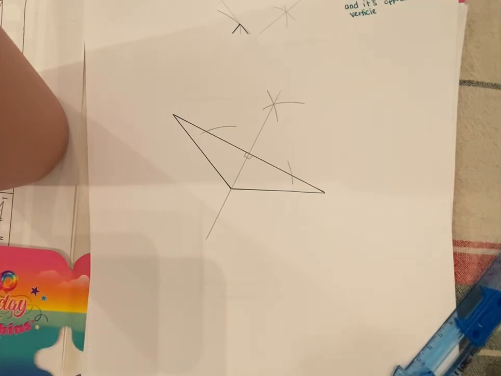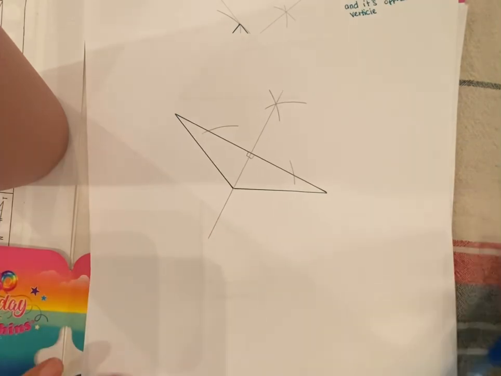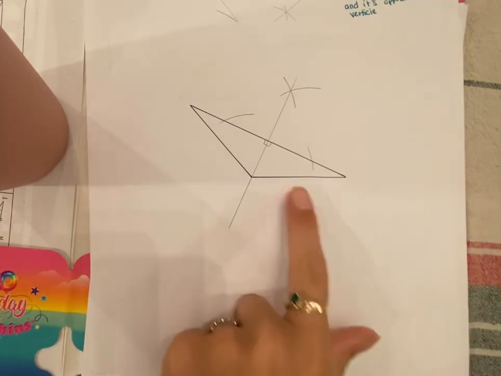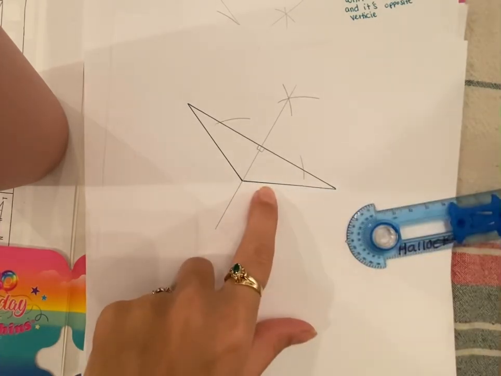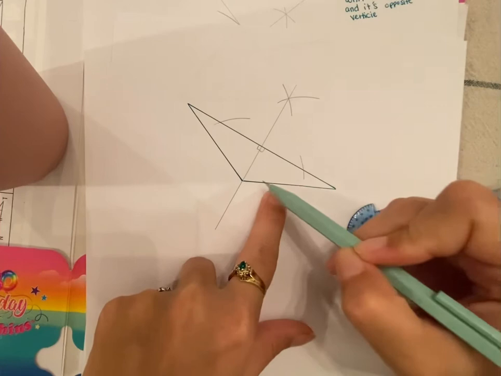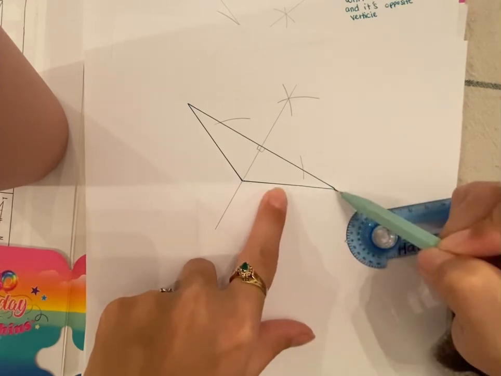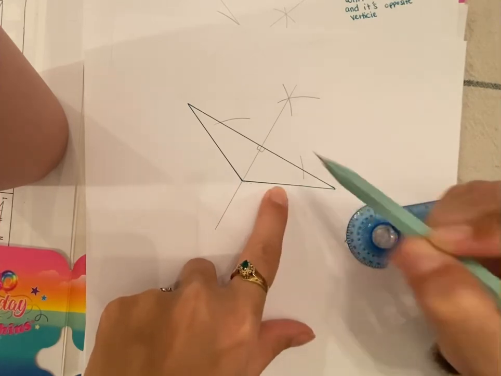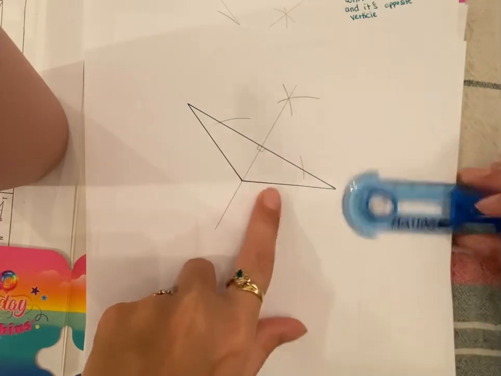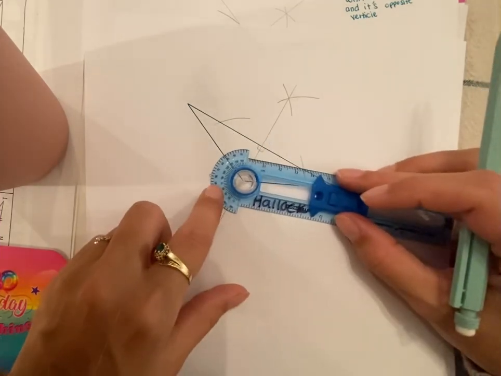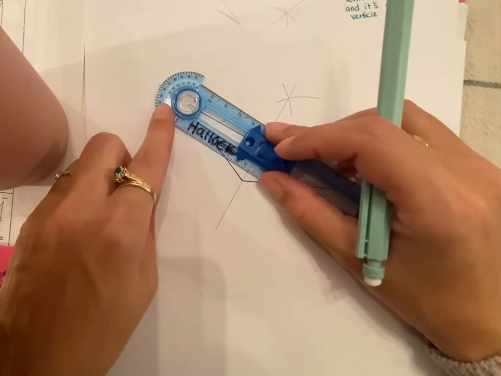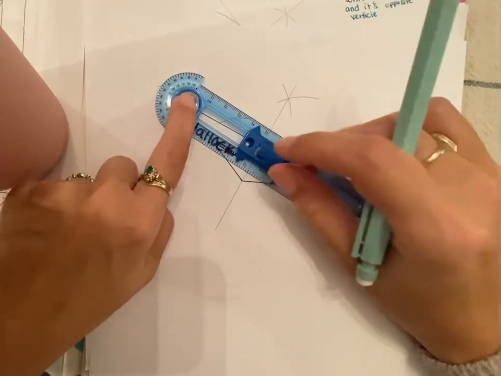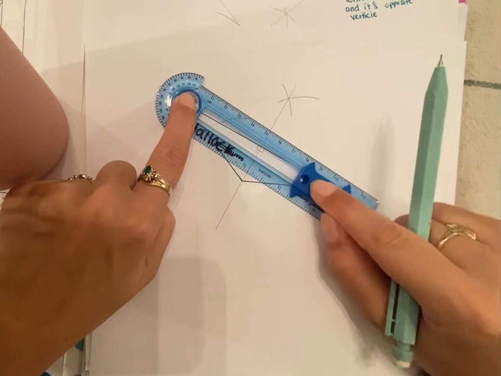Now I'm going to pick another one of my sides, and I'm just going to use this one. So the opposite vertice to this side, if it shares this vertice and this vertice, it's the vertice that's not being used. So the opposite vertice is all the way over here. So I'm going to open this. Oh, I have to put my needle here. You're putting your needle on the vertice that you're using. Ooh, it's going to be not cute.